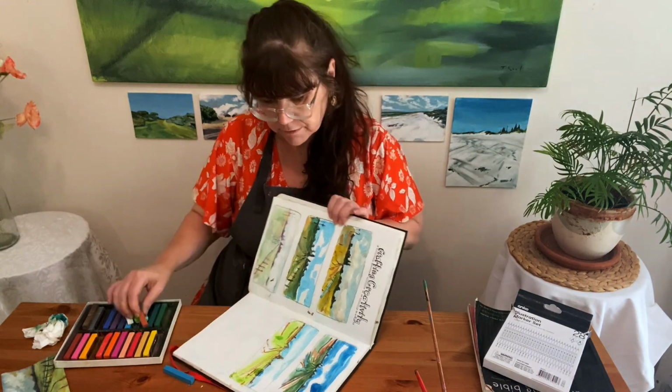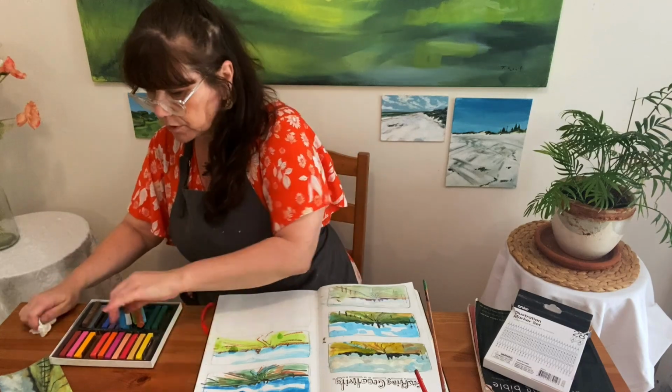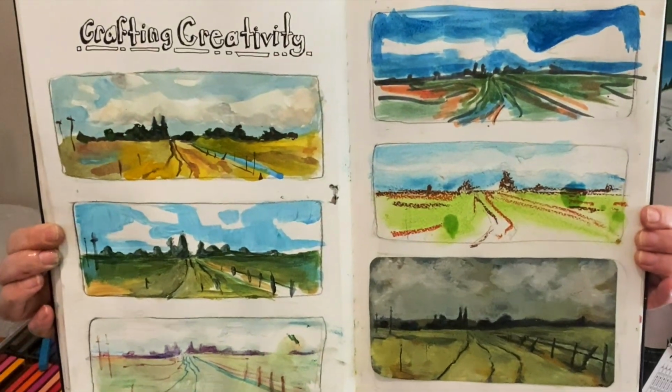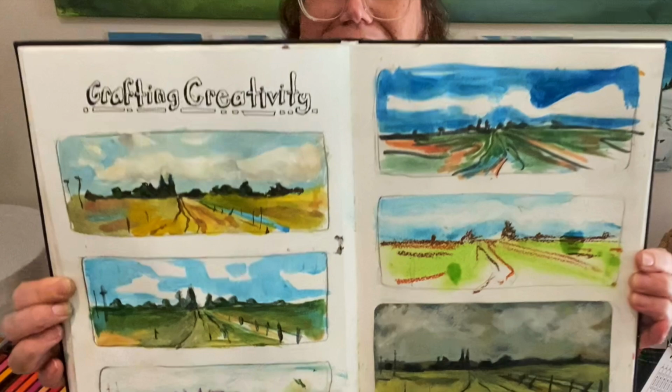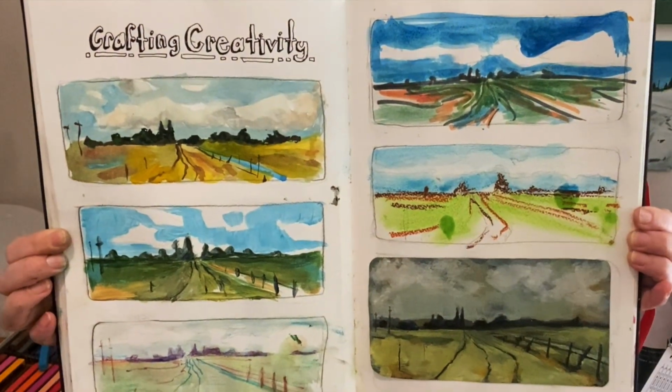So you just explore. You're exploring different mediums. Just see what things do. Here's an example, a very rushed example of different ways you can use colour.